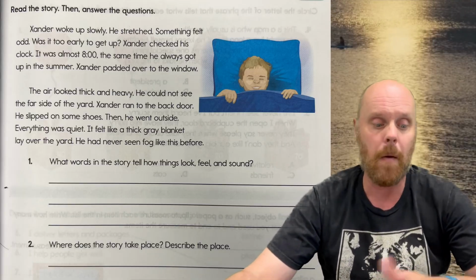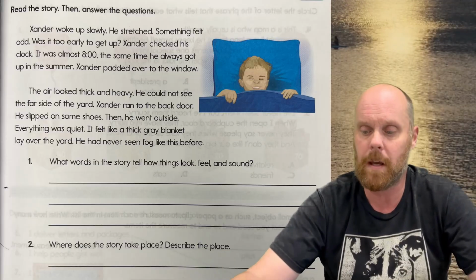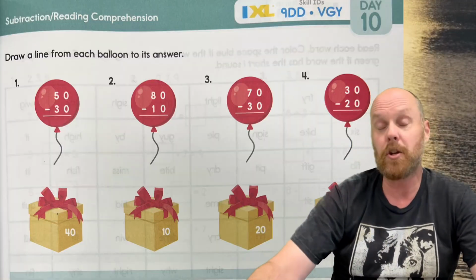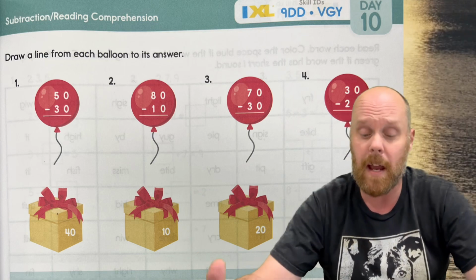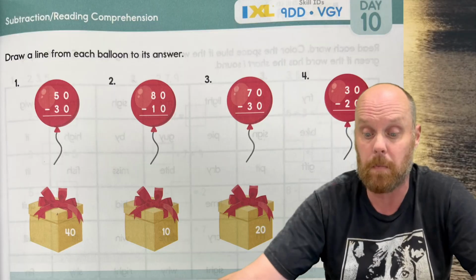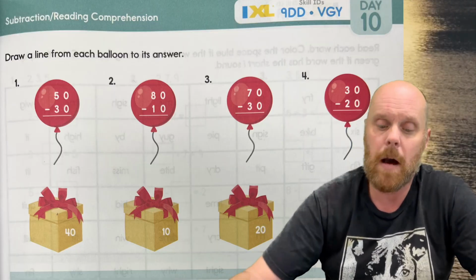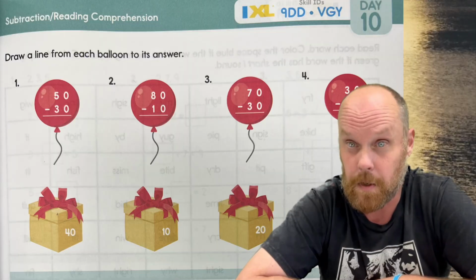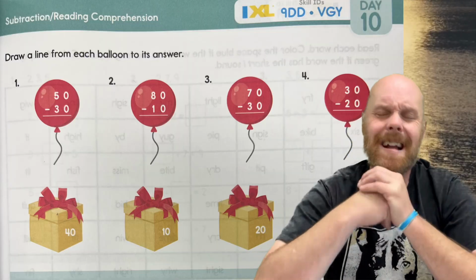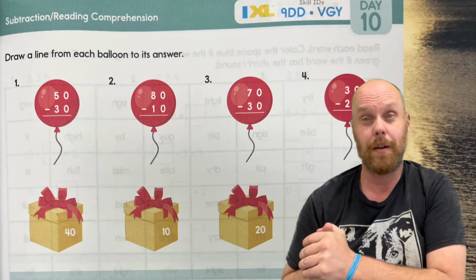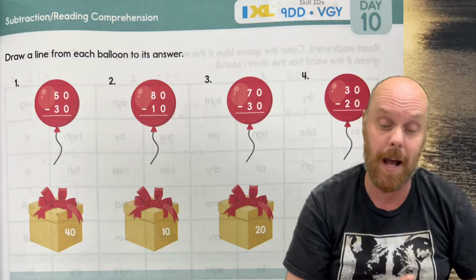All right? Now, as we look through our work for this week, if you go to day number 10, day number 10 starts on page 31, and here we have some fairly easy subtraction problems. Okay? Now, it says draw a line from each balloon to its answer. So my suggestion here is you work through the problems first and then draw your line.